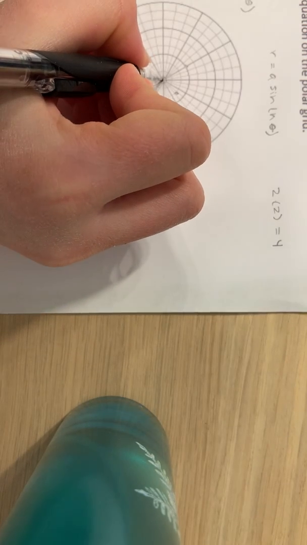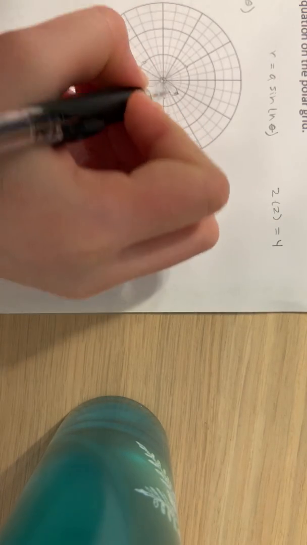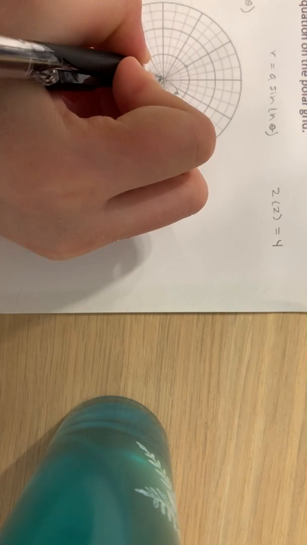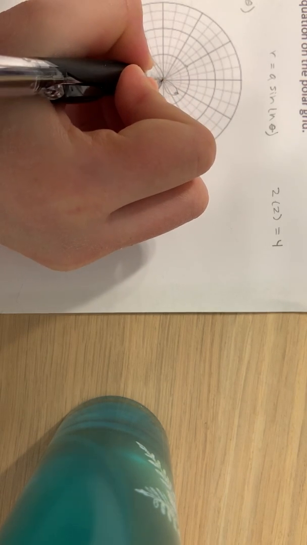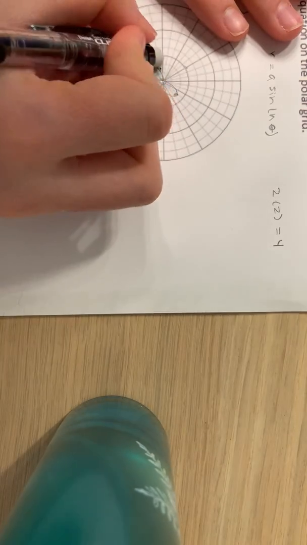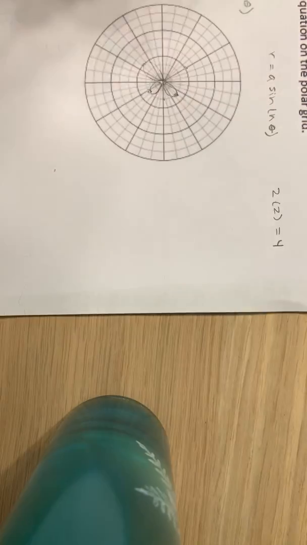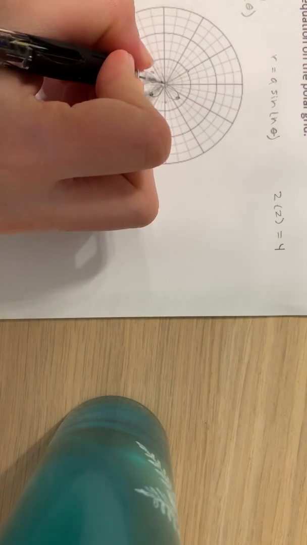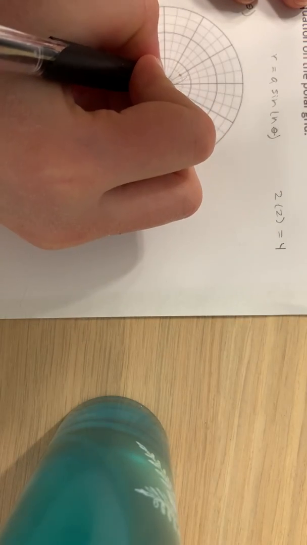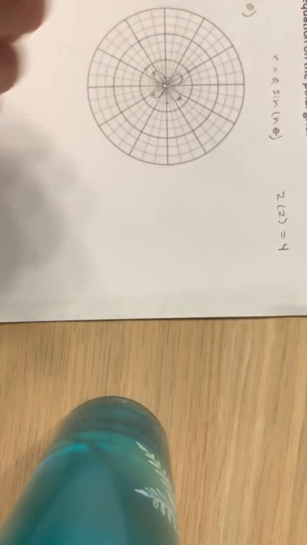And then we draw our petals. Oh, whoops, I drew this one out to 3. And just like that.